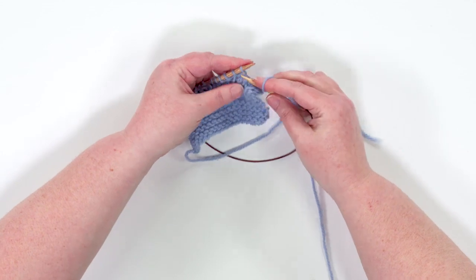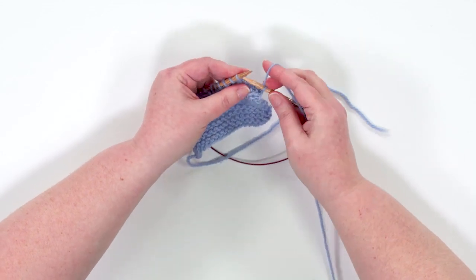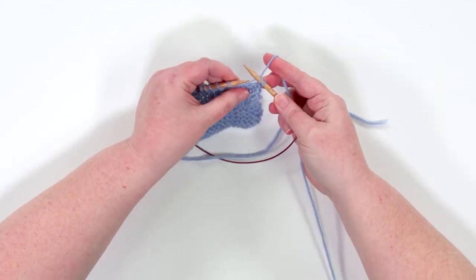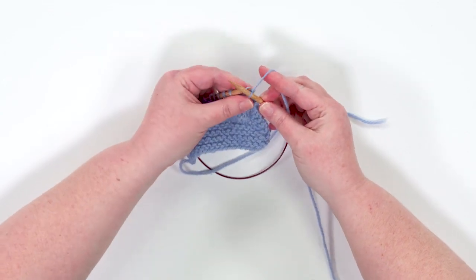Coming to the next stitch, I see that that's a knit, so I've moved my yarn to the back. Going to knit it and then pass the first stitch over the second. So that's all there is to binding off in pattern.